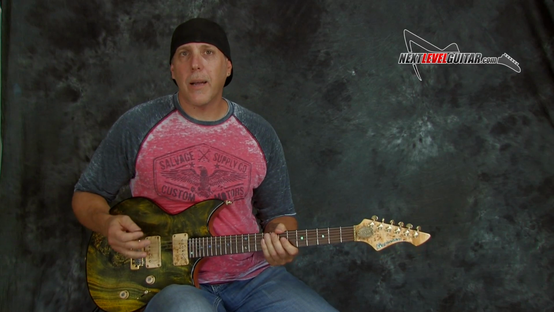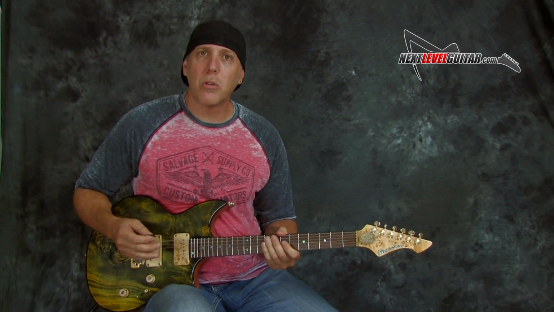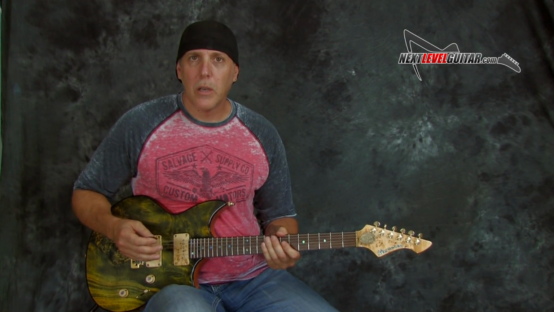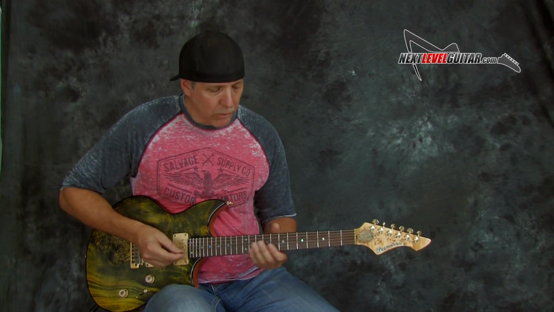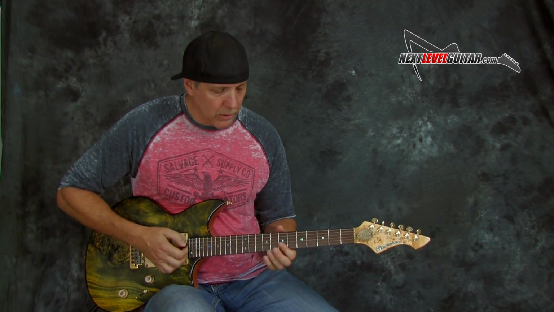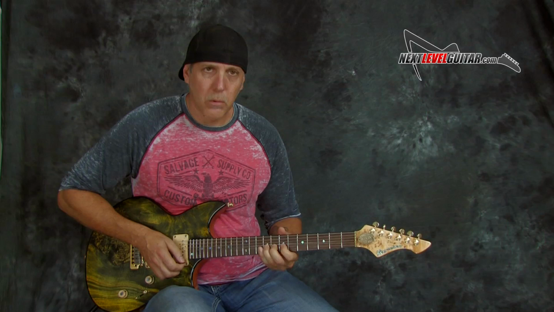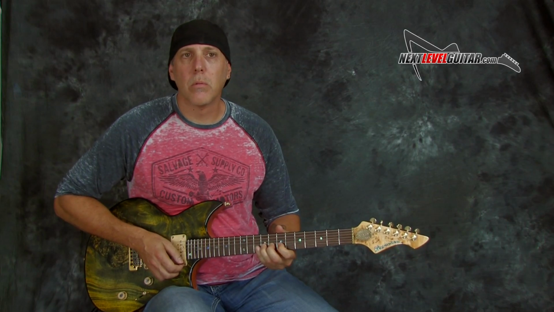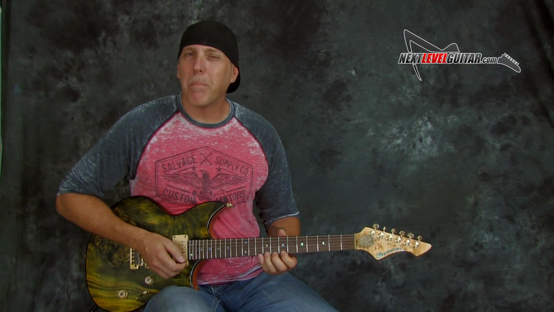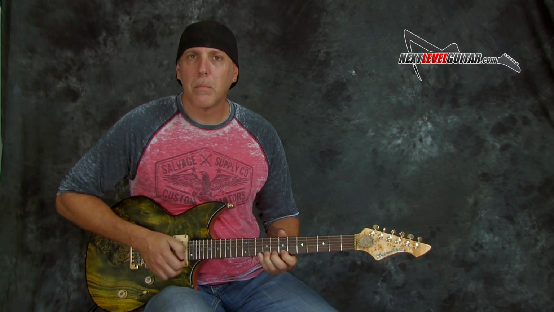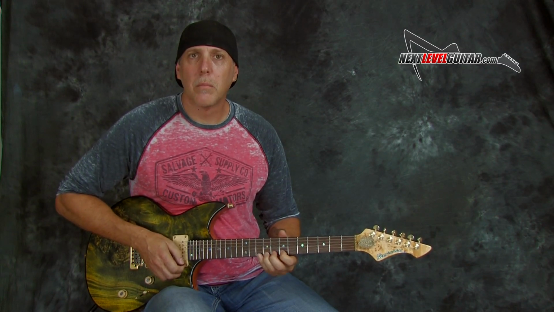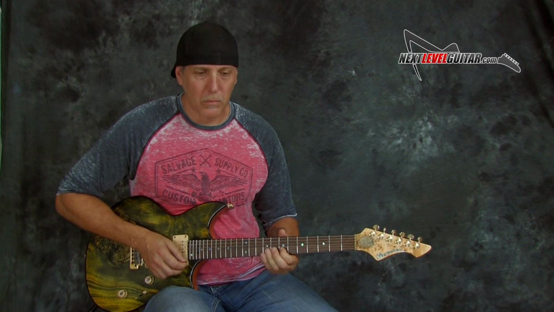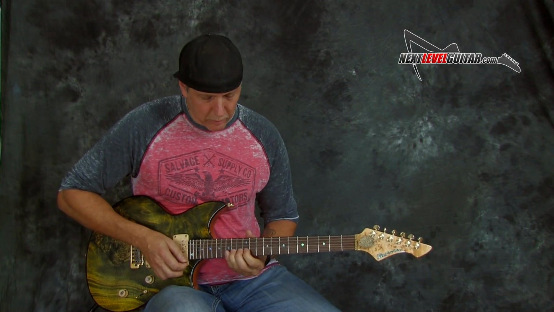Another cool little melodic device is to do multiple bends on that same note. For instance, over that B chord I was doing. Notice you bend up and release, but I'm bending it to pitch each time. You do that on each chord.